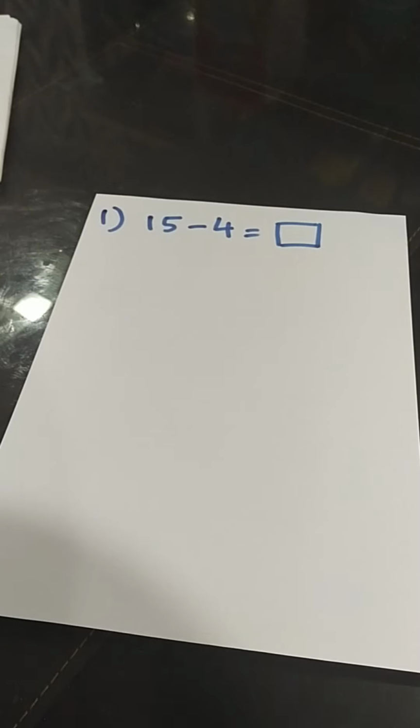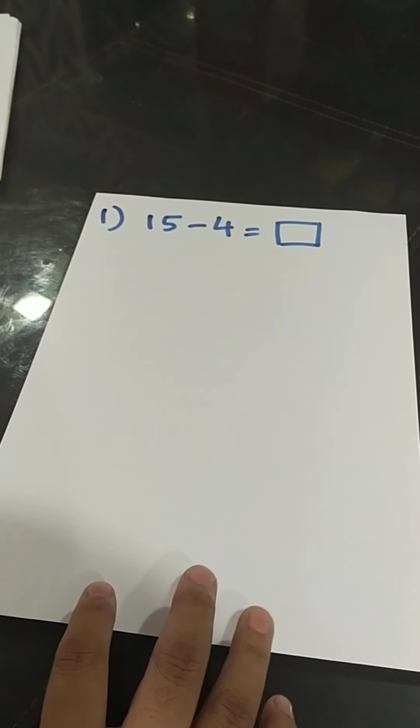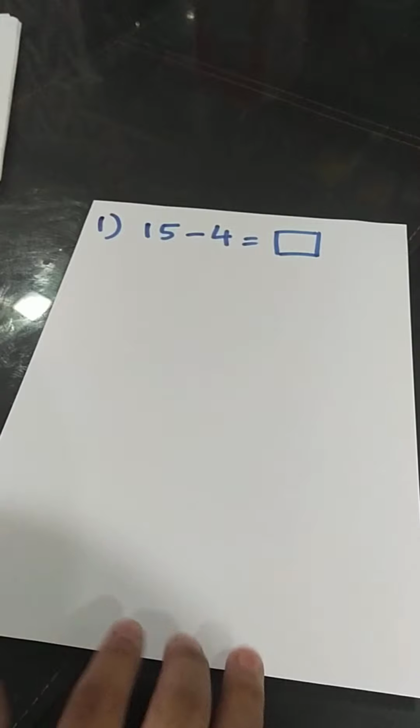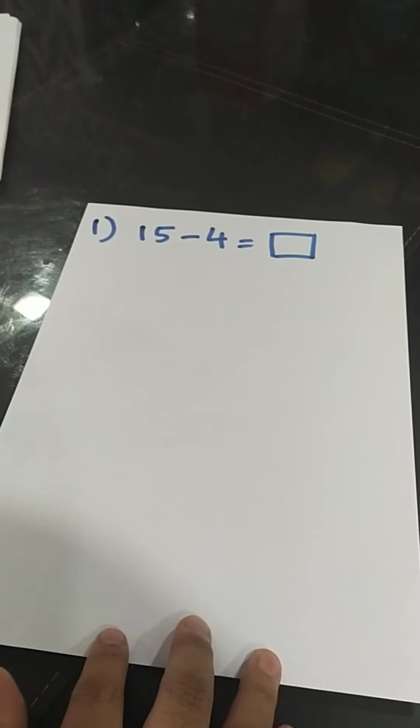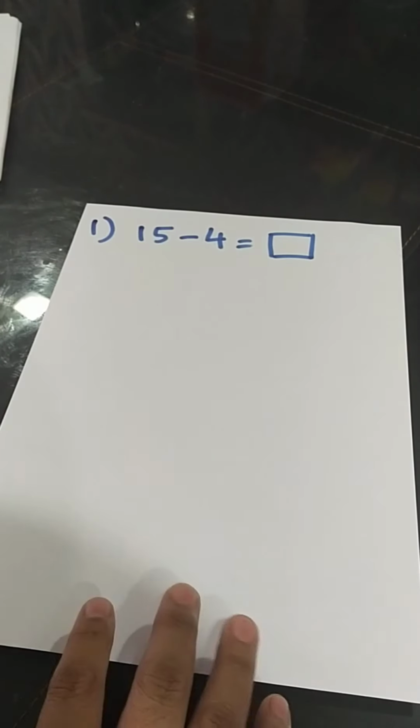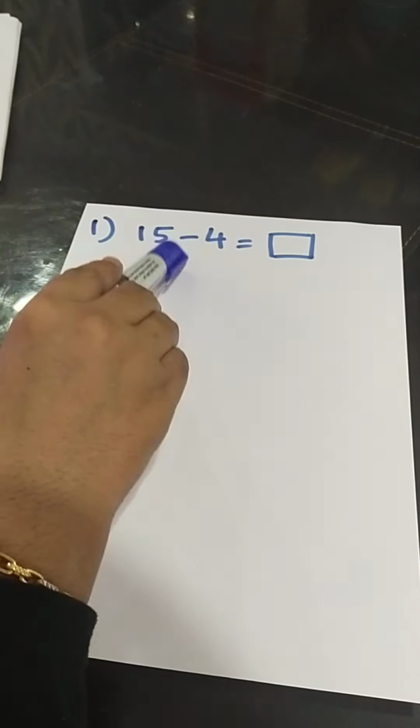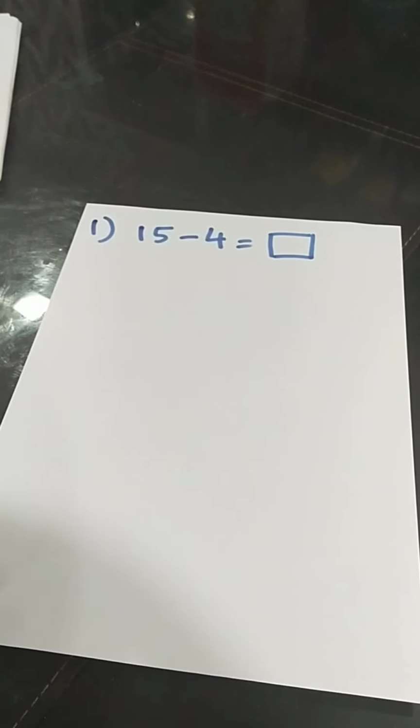Okay, today we are going to continue our lesson in subtractions. Today subtraction will involve regrouping. Before this, we already learned about subtraction without regrouping. Example, this question, 15 minus 4 equal to what number?